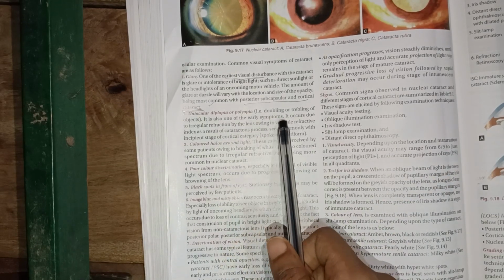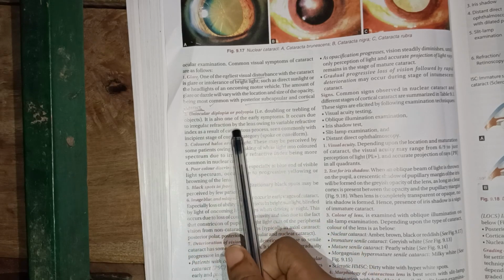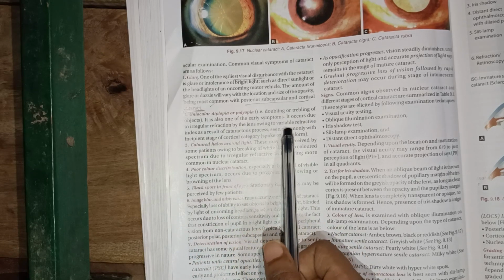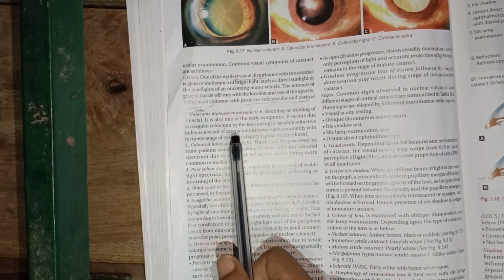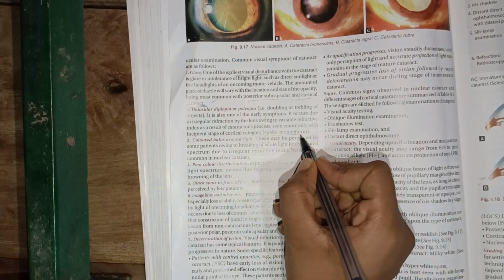Next, diplopia, or double vision. Local diplopia, polyopia, is doubling or trebling of objects. It is one of the earliest symptoms. It occurs due to irregular refraction by the lens, owing to a variable refractive index as a result of the cataractous process. It is seen commonly in the incipient stage of cortical cataract, where there are spokes or cuneiform opacities. In that stage we can easily see the diplopia condition.